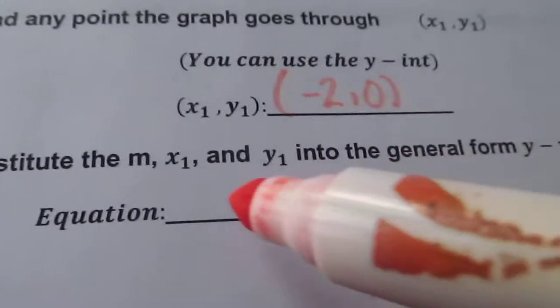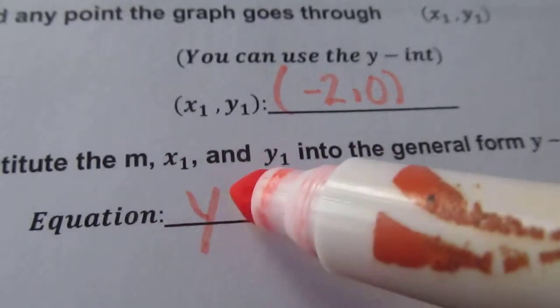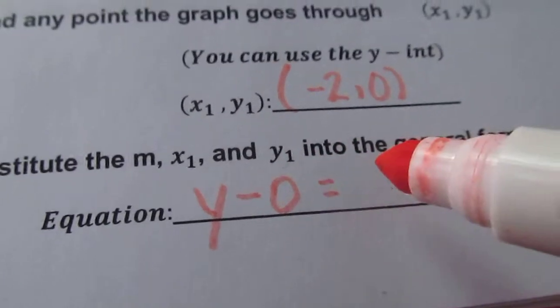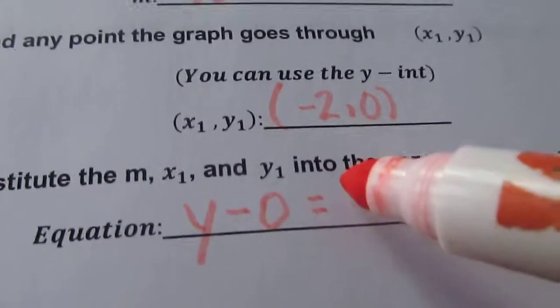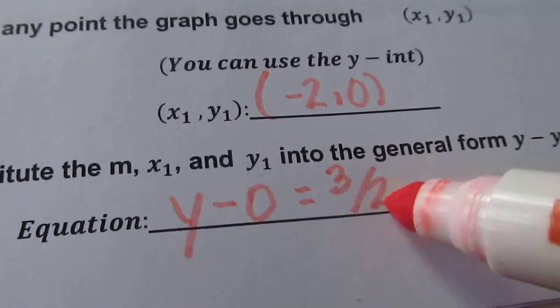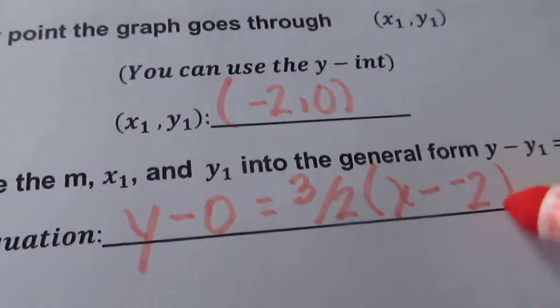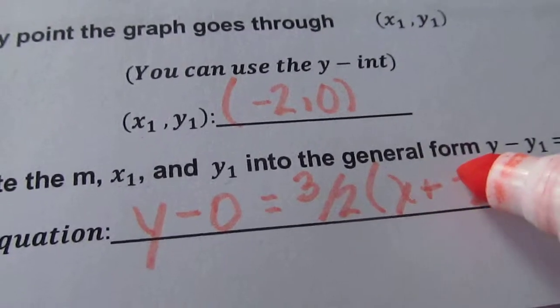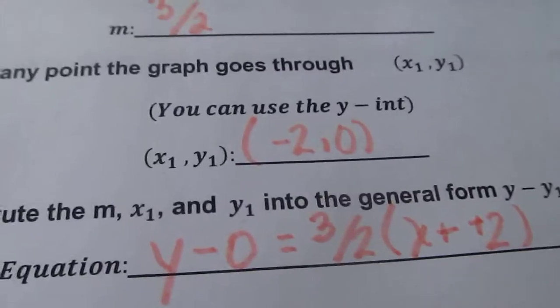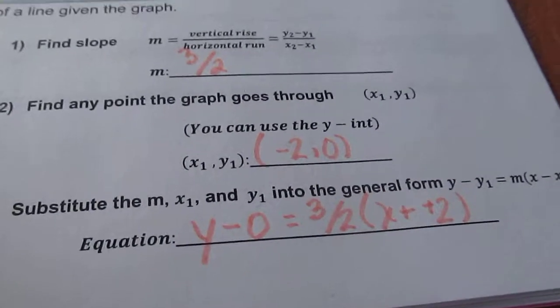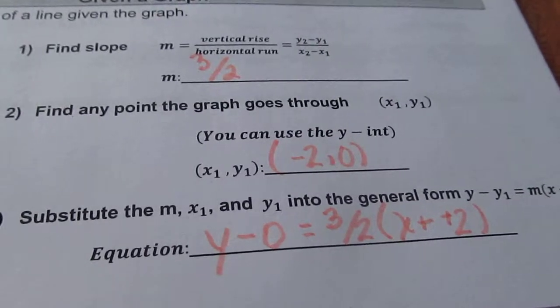Okay, we're going to do our substitution in. Y minus y1 value is 0 equals my slope, 3/2, parentheses, x minus -2. 2 negatives become a positive. And that's it for that one. Sound okay? Let's flip the page.